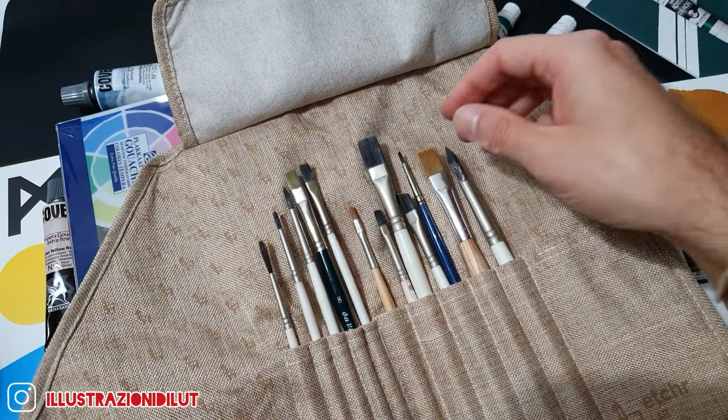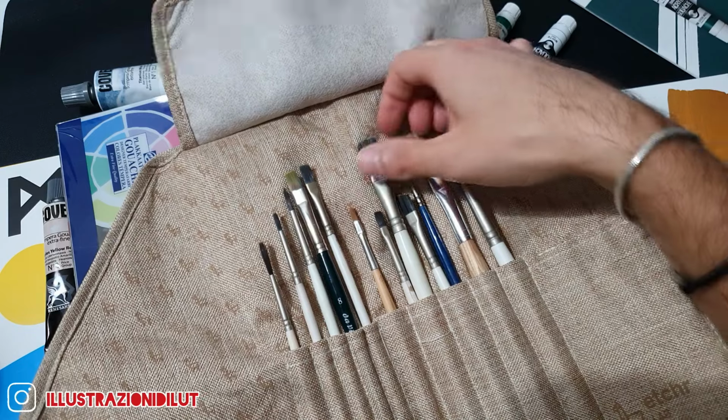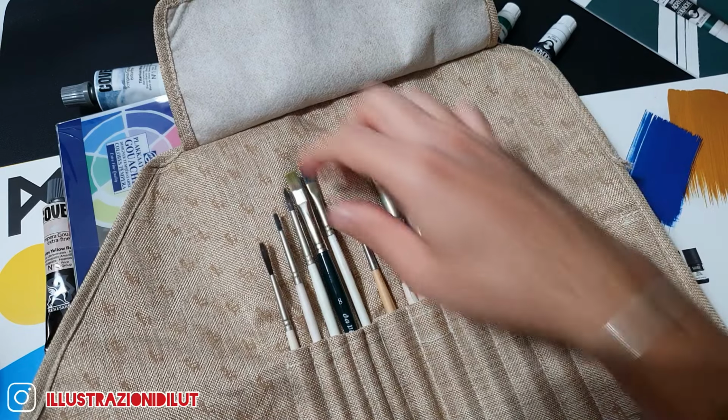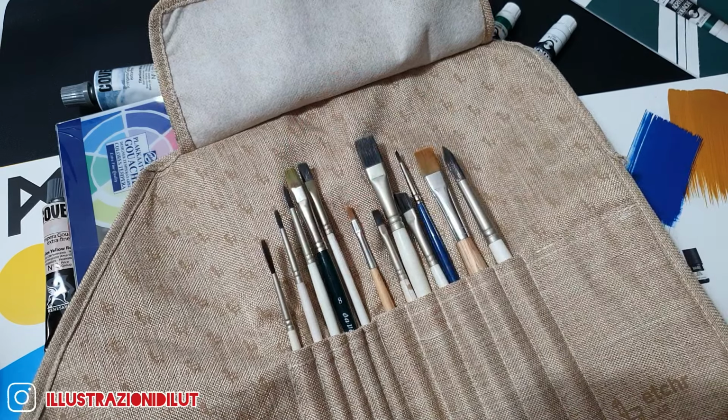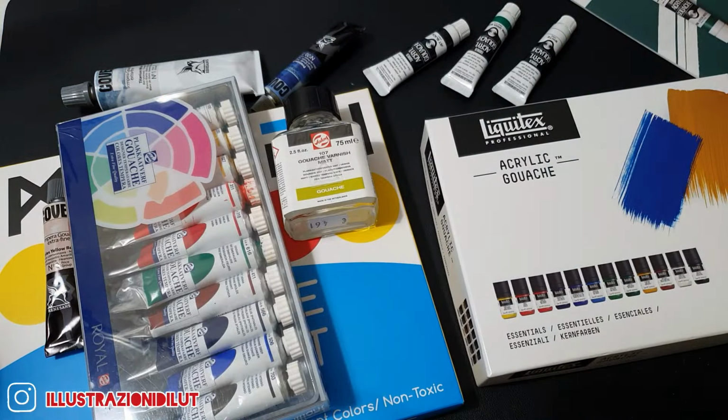Basically, the synthetic watercolor brushes would also work, a bit soft one, a bit harder one like this, it makes the game. I would have to give a point here because of the reason I said. I would give a point to traditional gouache.